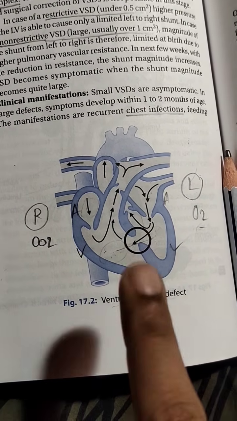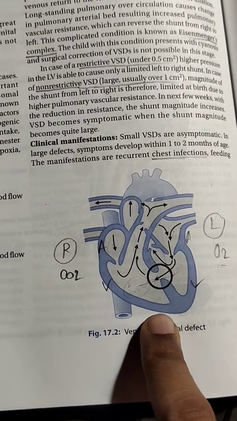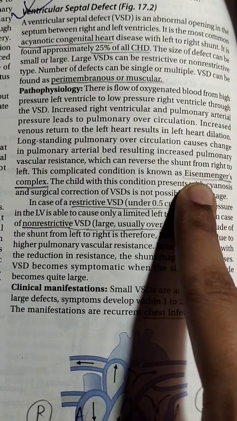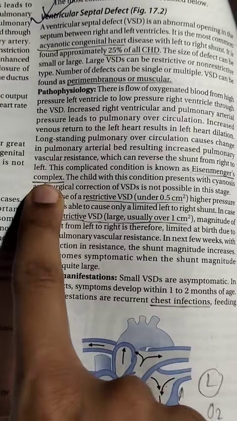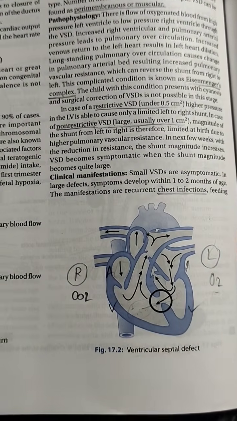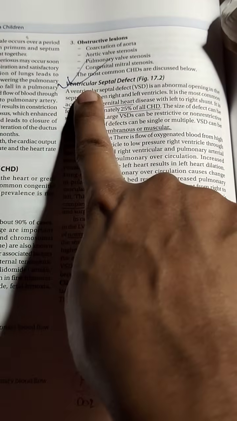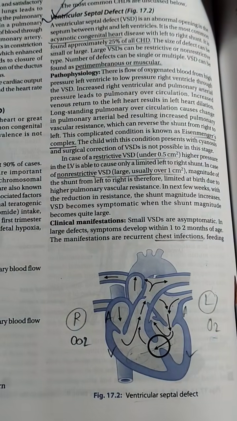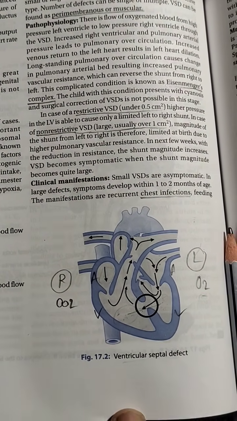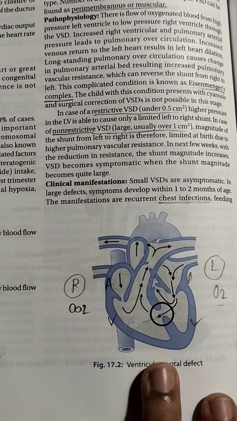So there the complication happens, and when this complication starts, the name of the complication is Eisenmenger's complex. And after this, the surgery which is done for a ventricular septal defect, the closure of VSD by cardiac catheterization, can't be done once the complex occurs.